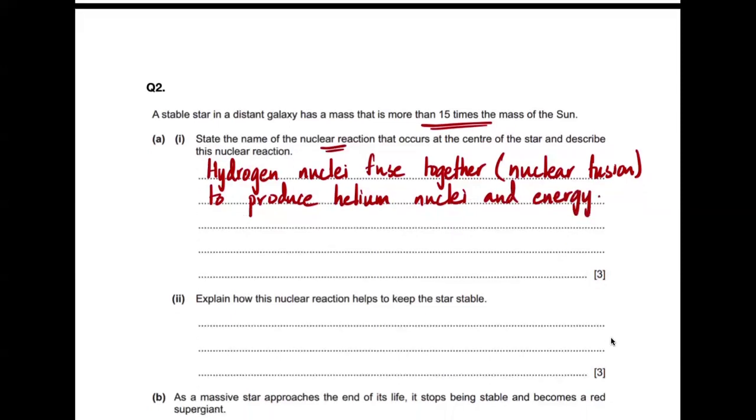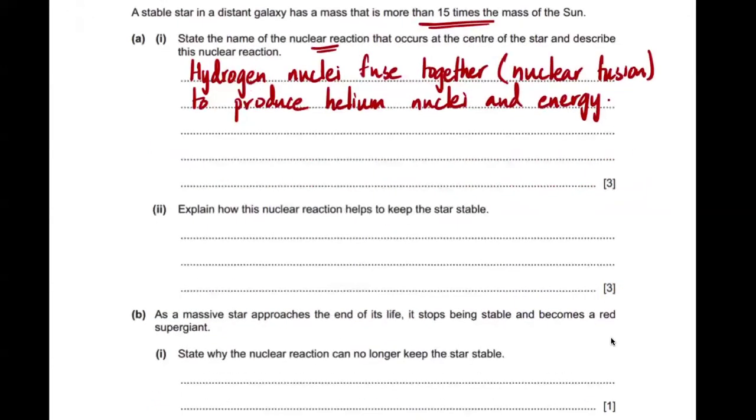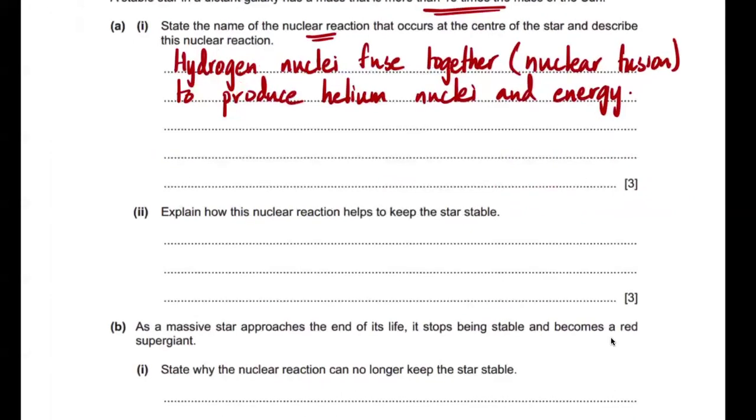Explain how this nuclear reaction helps to keep the star stable. We know this in terms of the forces which are required. This is something that we talked about a lot in the videos in class as well. So we know that this reaction produces energy, which basically creates that high temperature.